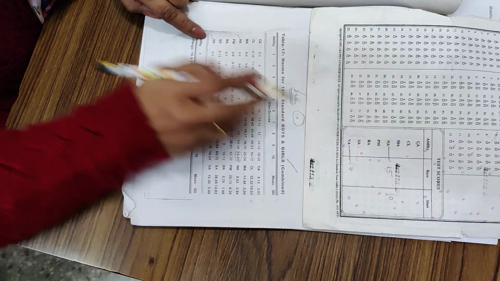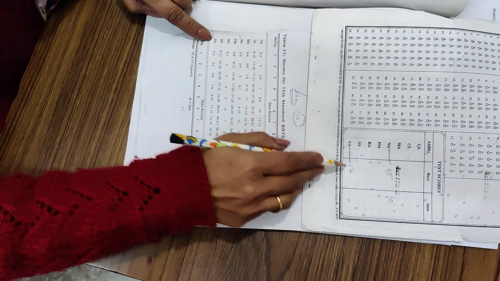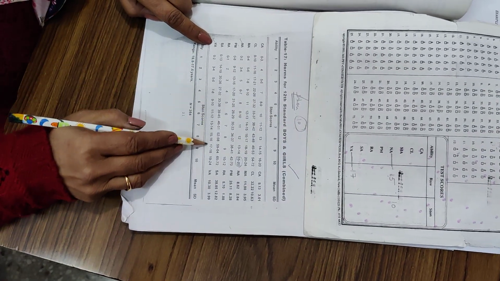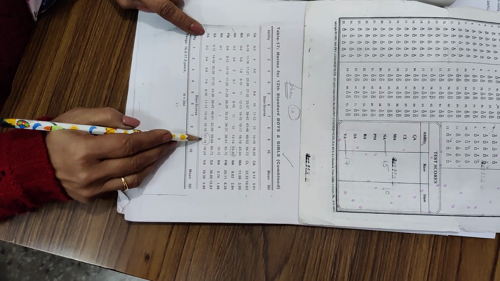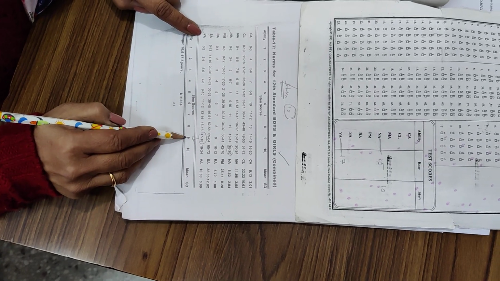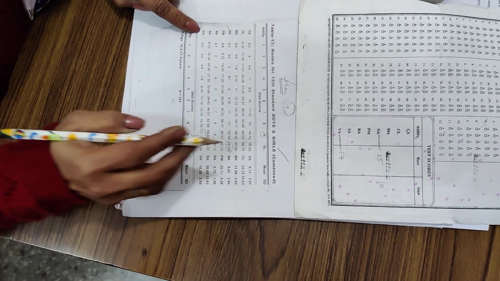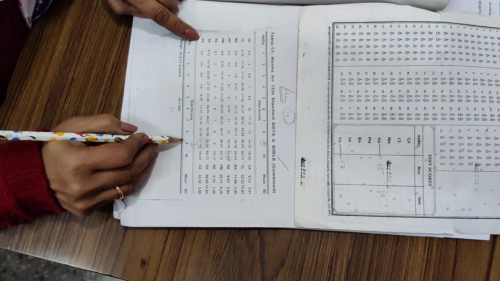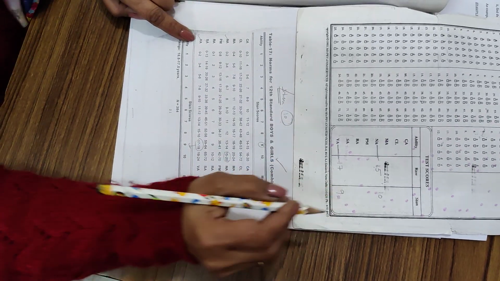Now let's come to the verbal ability. In the verbal ability, the score is 17. So where will we find 17? 17 lands here. The corresponding STEN score here is 9. You can also find it here, it is 9. So the STEN score in verbal ability becomes 9.